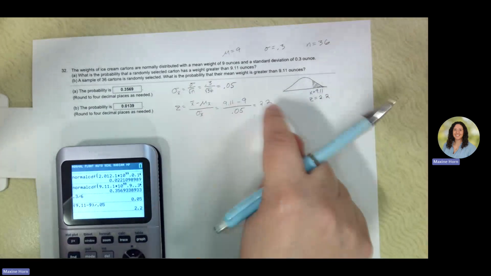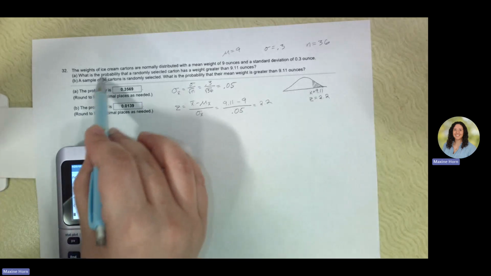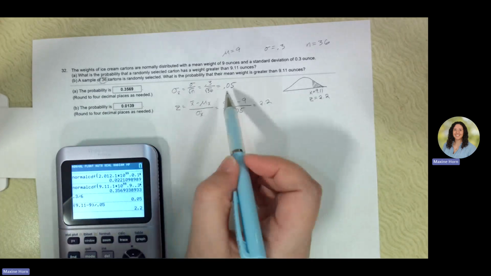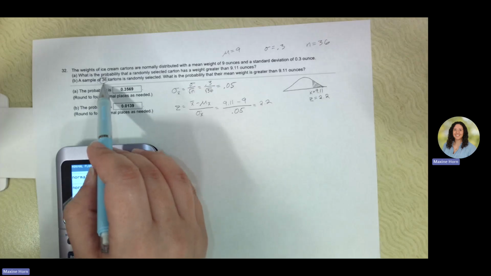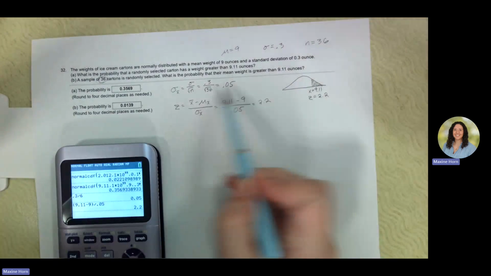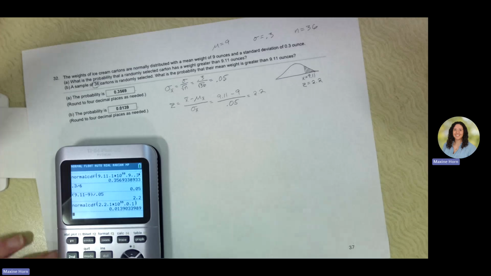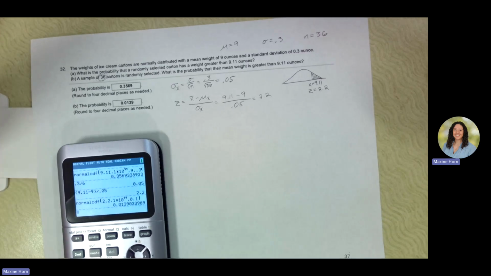We go through this extra step when we're doing a sample because we have a smaller amount, so we have that variance. Second VARS, normal CDF, our lower limit is the z-score of 2.2, upper is infinity. Our mean is 0 and our standard deviation is 1, because we're using z-scores. That's how we get 0.0139. Okay, so that's the whole thing.